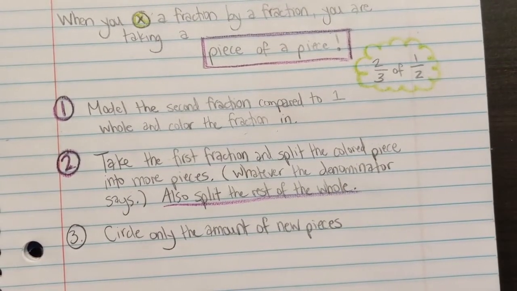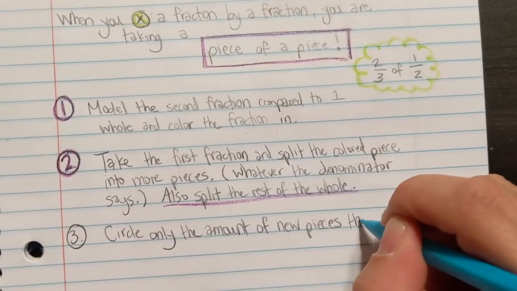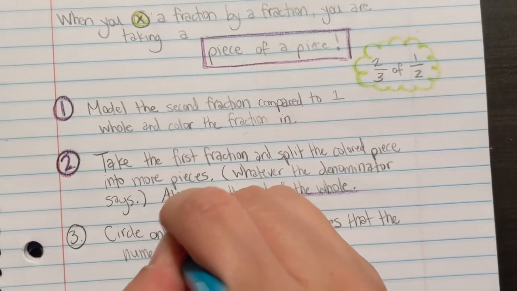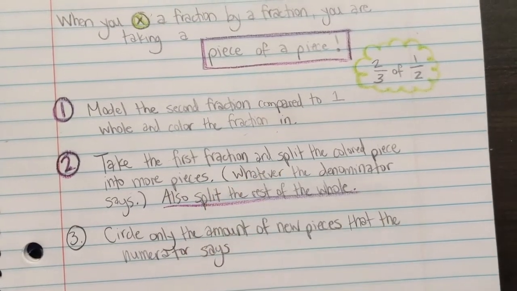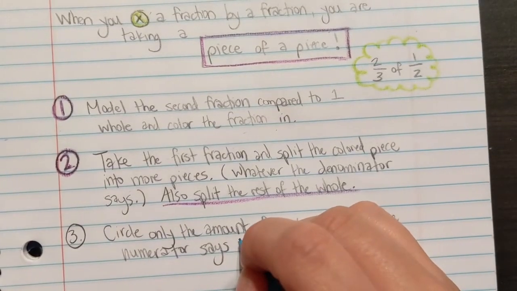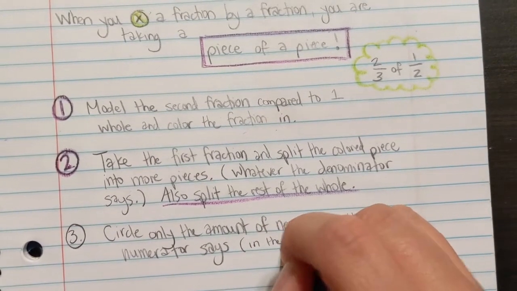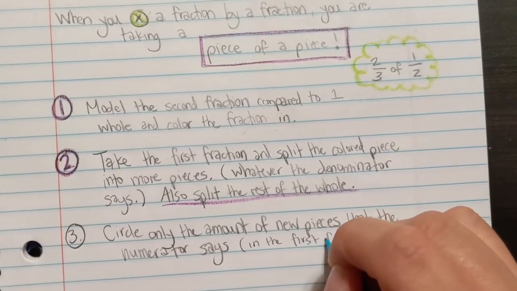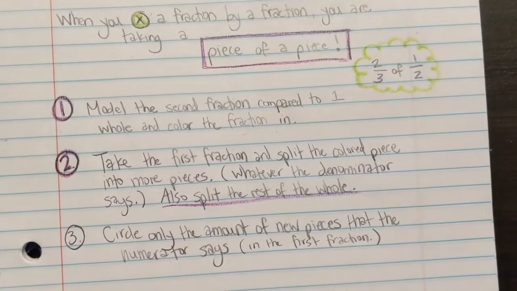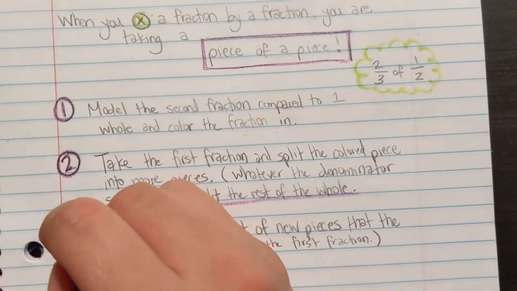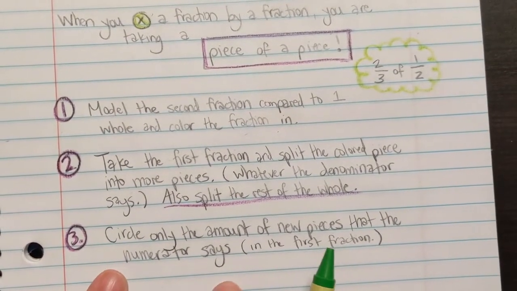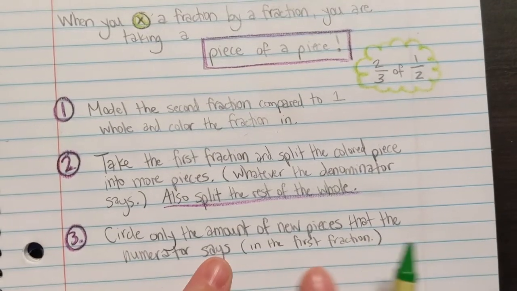Circle only the amount of new pieces that the numerator says, of the first fraction. That's going to be really important to remember. So step number 3 is I'm going to go down here and circle only the amount of new pieces that the numerator says in the first fraction.